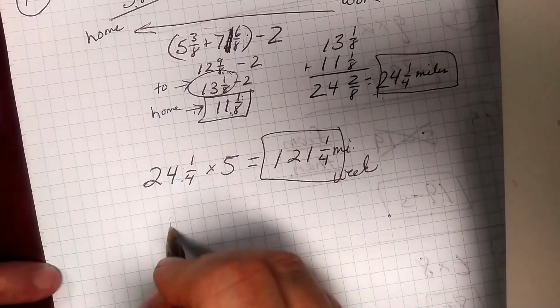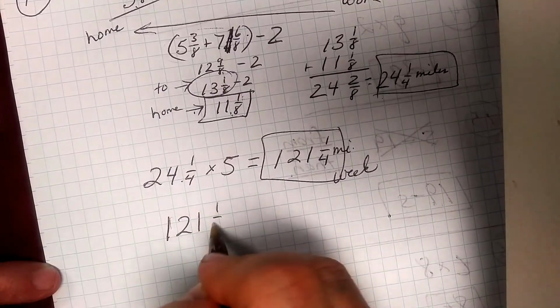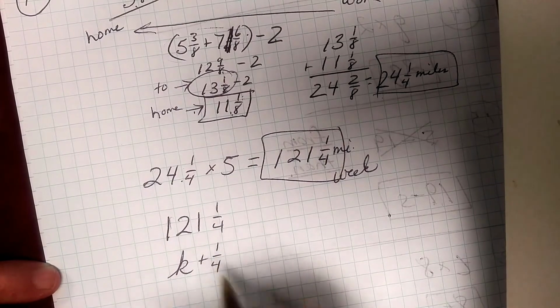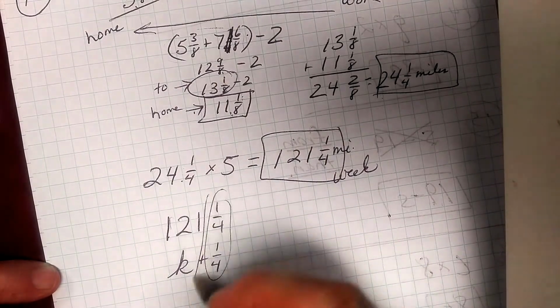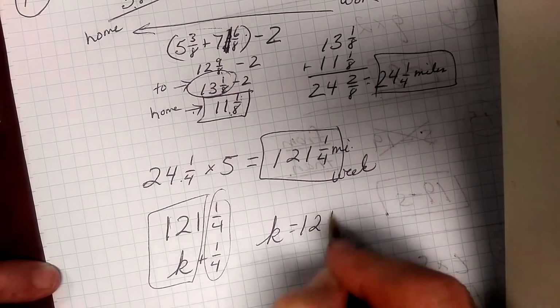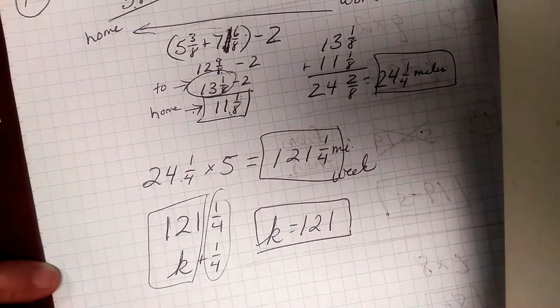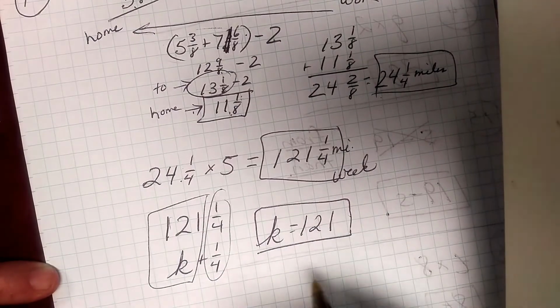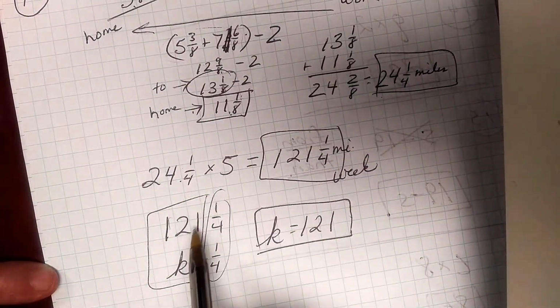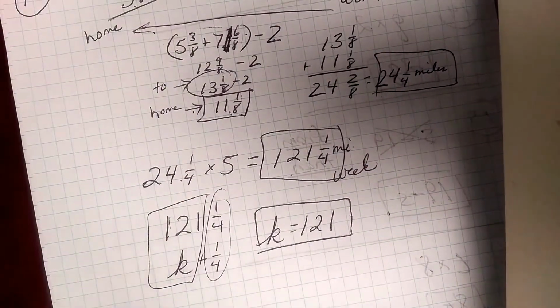So that means 121 and 1/4 is the same as K plus 1/4. So the 1/4 is there, so the K has to equal the 121 miles. So our answer is 121. So it has several steps, and so students need to work through the steps in order.